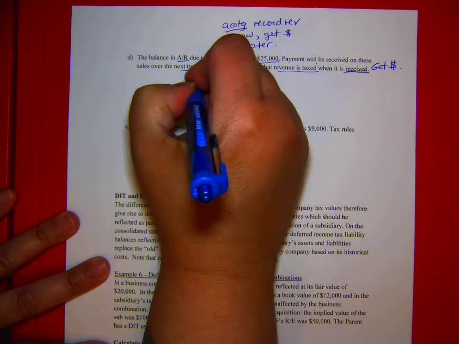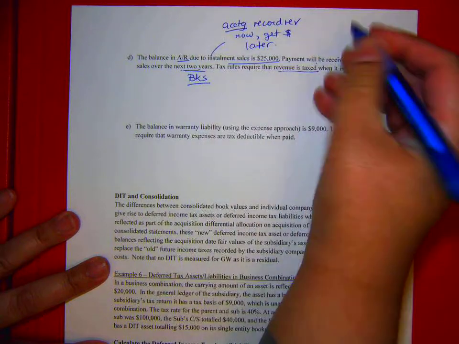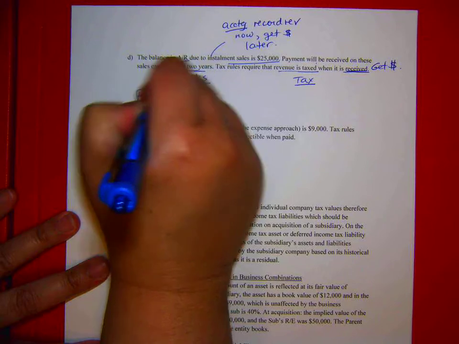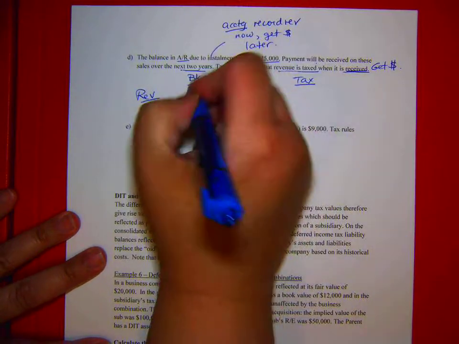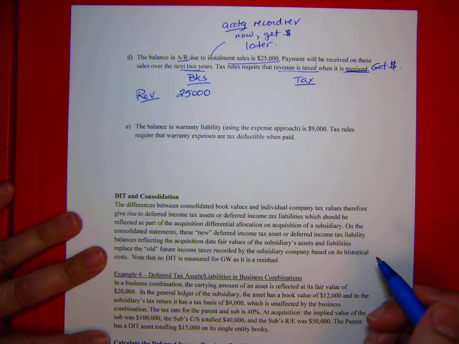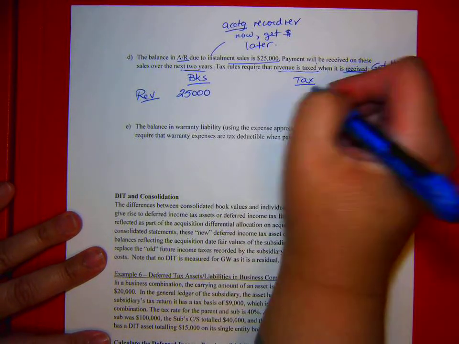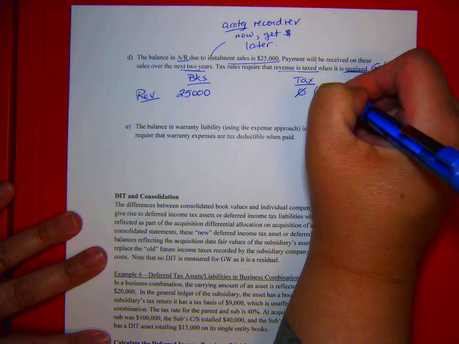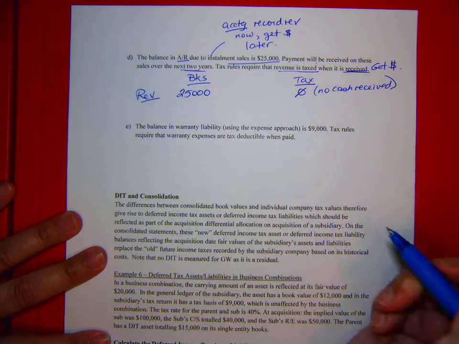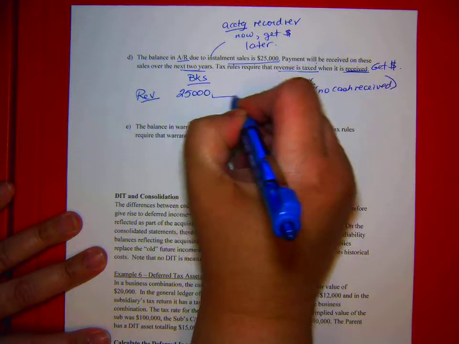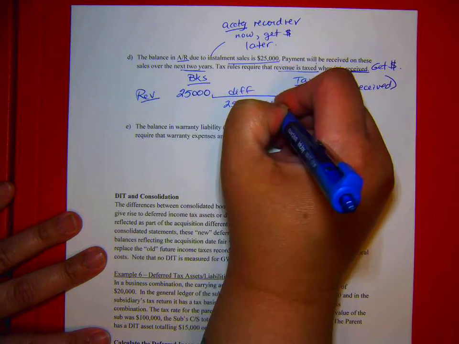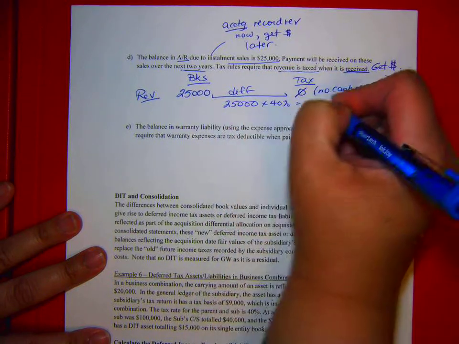So for the books and the tax basis, and we're looking at revenue here. On our books, we had $25,000 of revenue this year. Did we get any cash? Nope. No cash received. So we weren't taxed on it. The difference is 25,000 times 40%, which is 10,000.